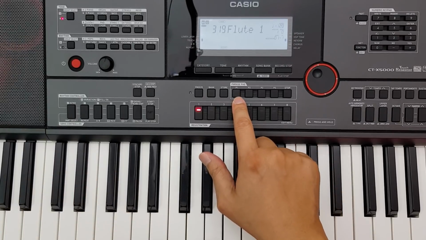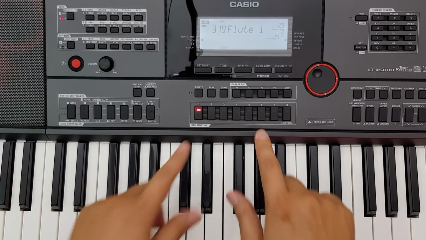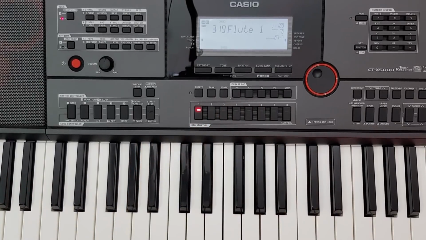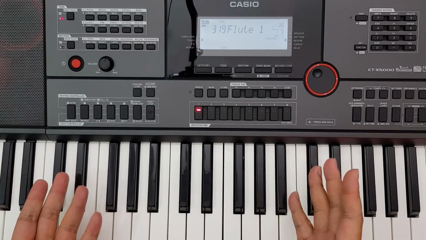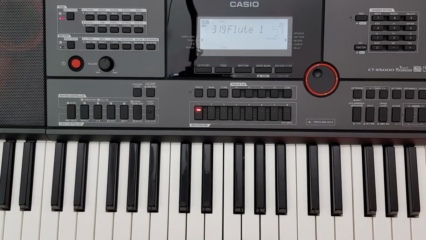As you could hear, when I pressed my phrase pad 1 and phrase pad 2, my additional phrases which I have recorded inside here using my French accordion was triggered. And that gave my playing an added dimension. It sounded as though I had an additional pair of hands to play the additional parts.